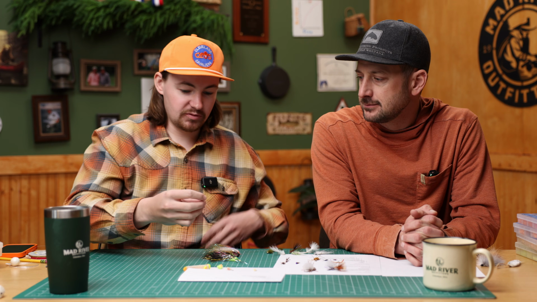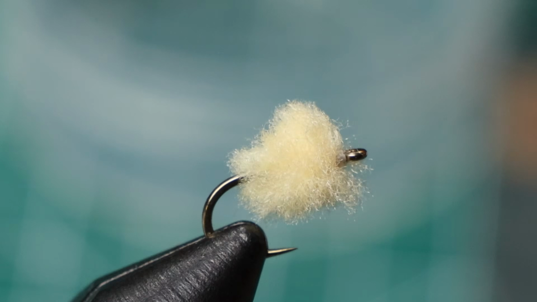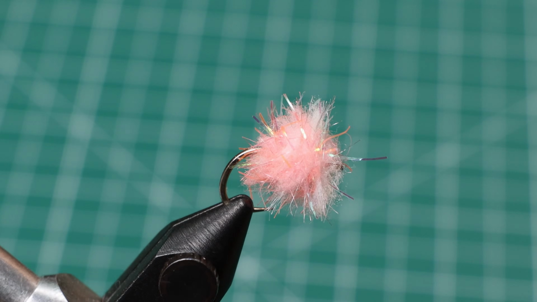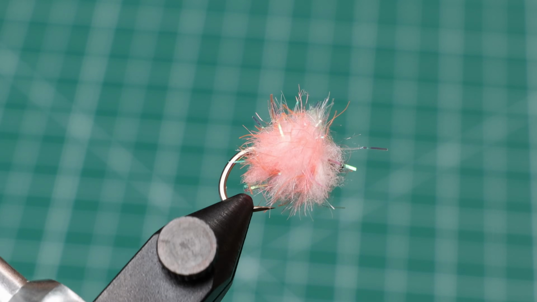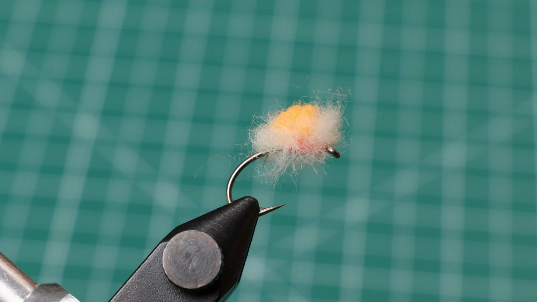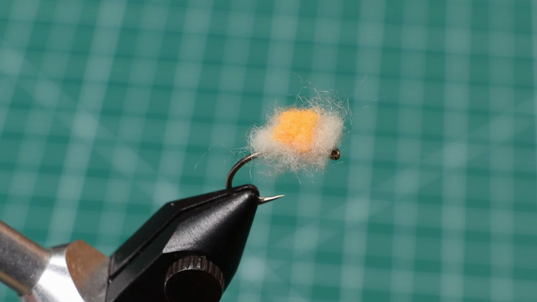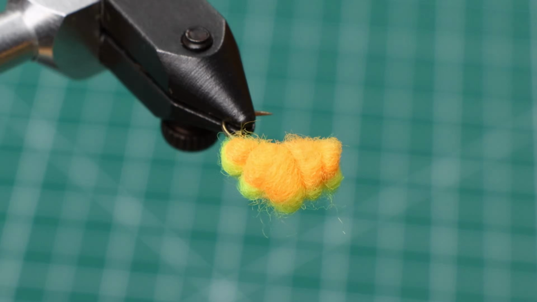Josh, let's talk about the myriad of eggs that we have here. If we were in prime conditions, I would want to use something that is bright, but like you said, not too bright. So this little pink and white yarn egg, something like that. We've got a little bit of orange and white. A lot of us use these two-tone colors. They stand out a little bit better in some of these varied conditions that we have.